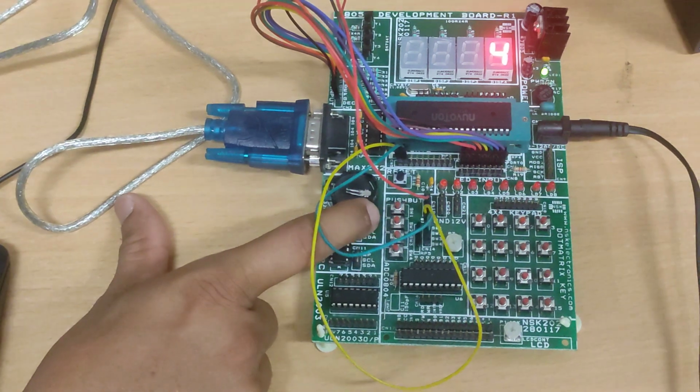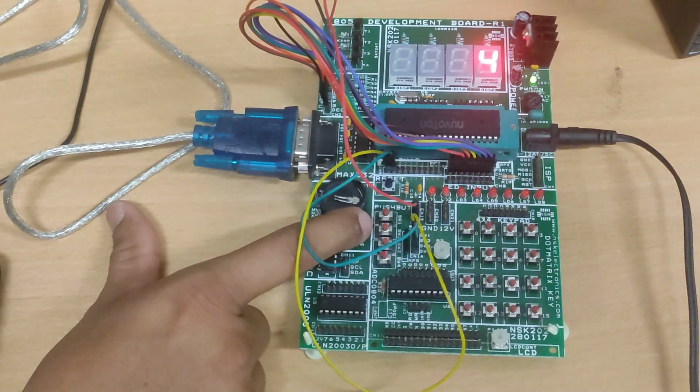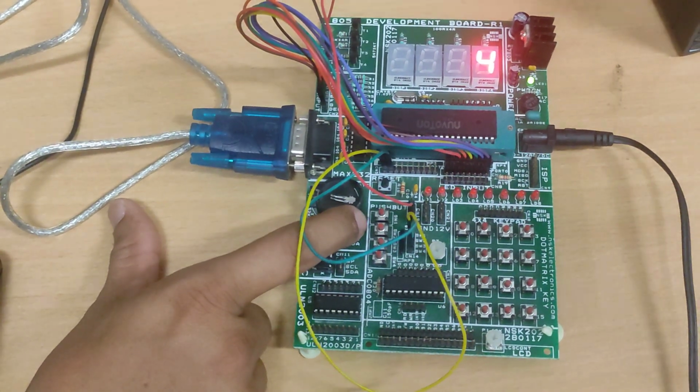So that concept is understood with the help of this presentation. Both the hardware and software are clear for incrementing and decrementing.